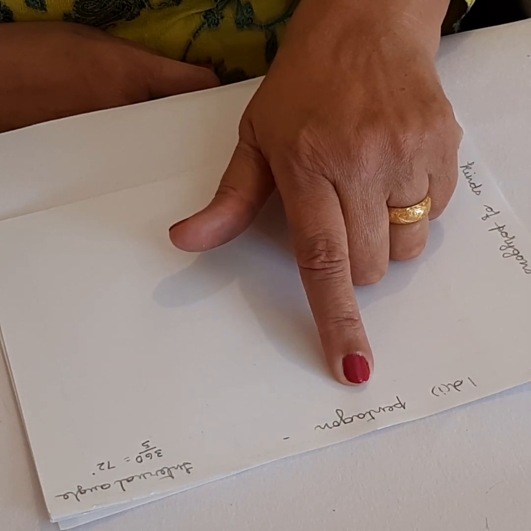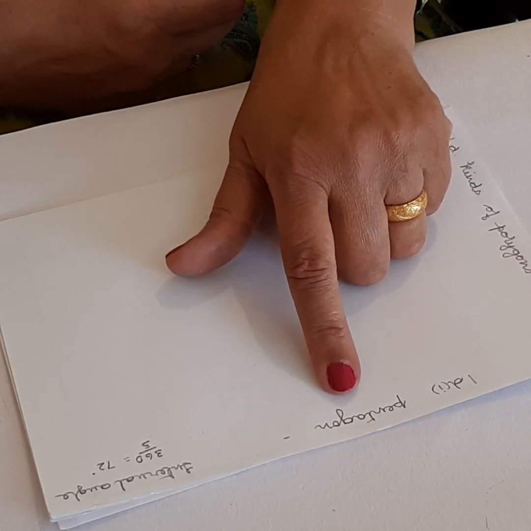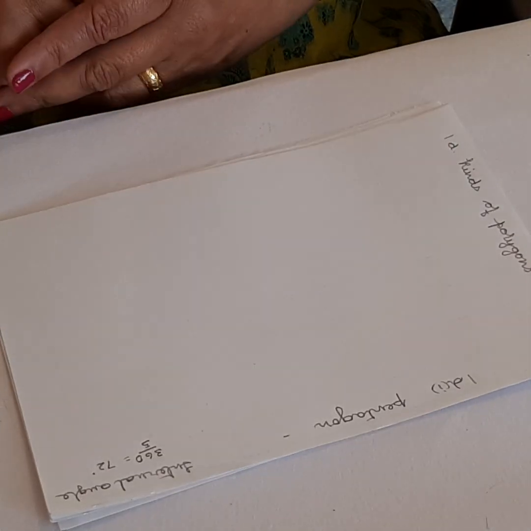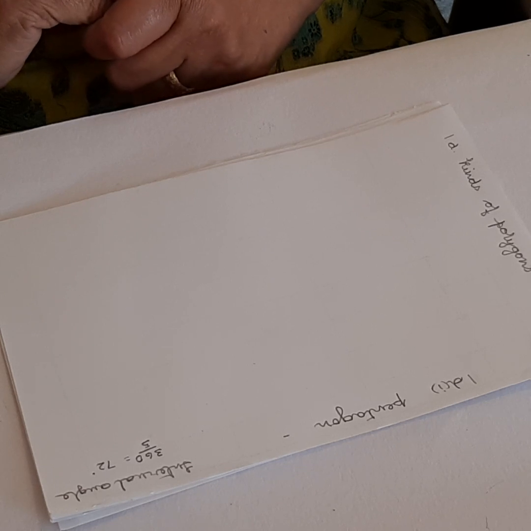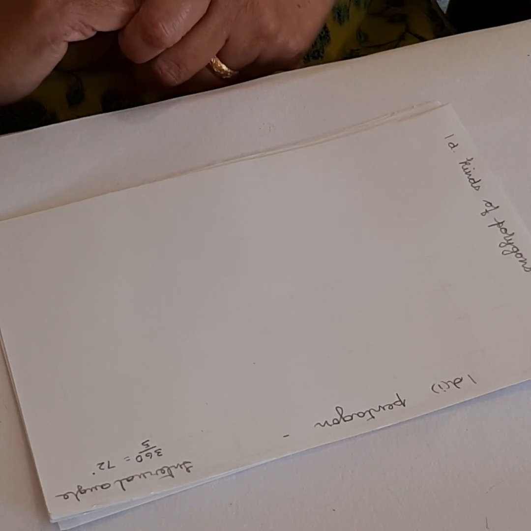We already know how to do the hexagon. We have done the hexagon for the first set, if you recall. Now let's start with the pentagon. Pentagon is a five-sided figure. Penta means five, okay. So pentagon is a five-sided figure.